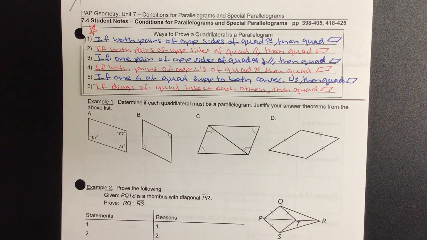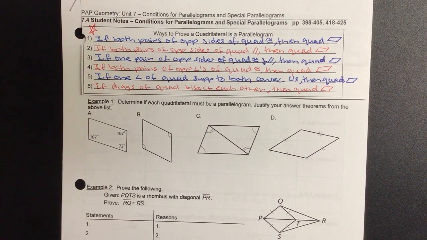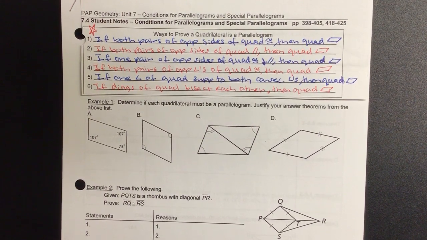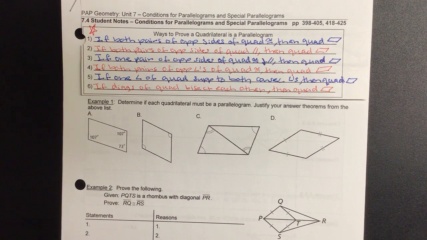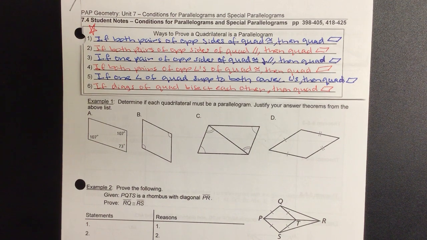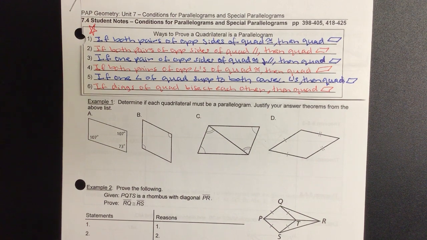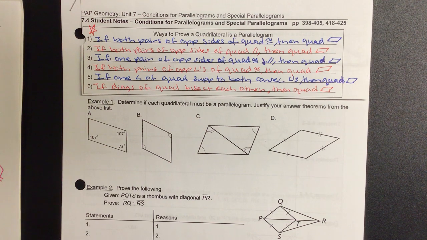Okay? Shayna, let's read number 4. If both pairs of opposite angles of a quadrilateral are congruent, then the quadrilateral is a parallelogram. Good. Jet, number 5. If one angle of a quadrilateral is supplementary to both consecutive angles, then the quadrilateral is a parallelogram. And then Chase, my last one. What is the second word? Diagonals. Diagonals of the quadrilateral bisect each other, then it's a parallelogram. Okay?